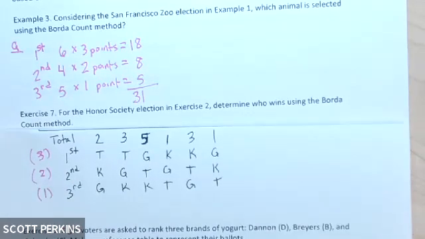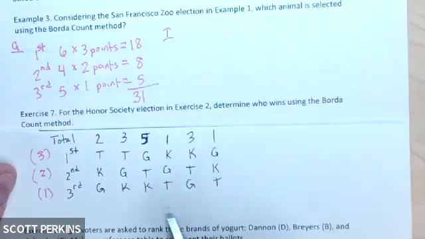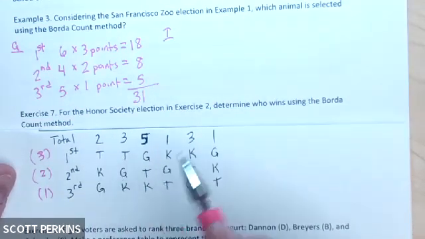All right, so I'm going to finish out this problem and you're going to work along with me, and then you're going to have a couple of your own that you're going to do with the Borda count. So the next thing we'll do, it doesn't matter what order, I'm going to do tigers next. So the number of times the tiger finishes first is 2 and 5 times.